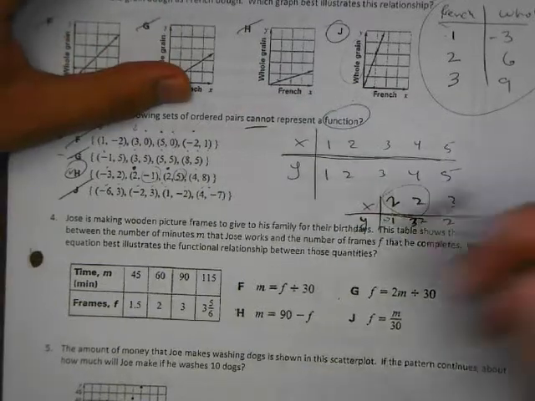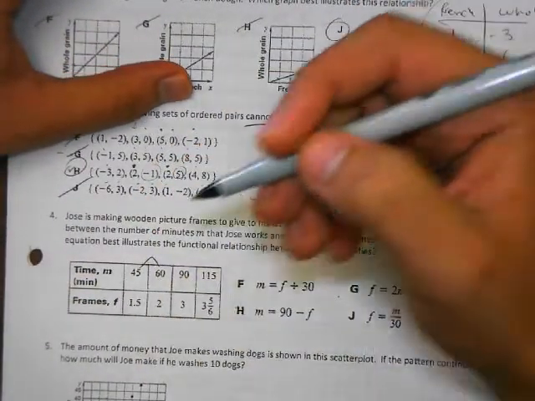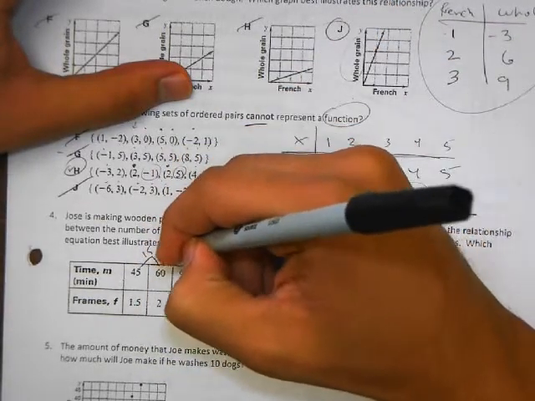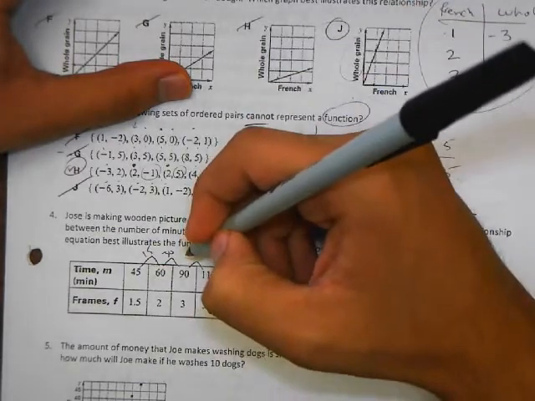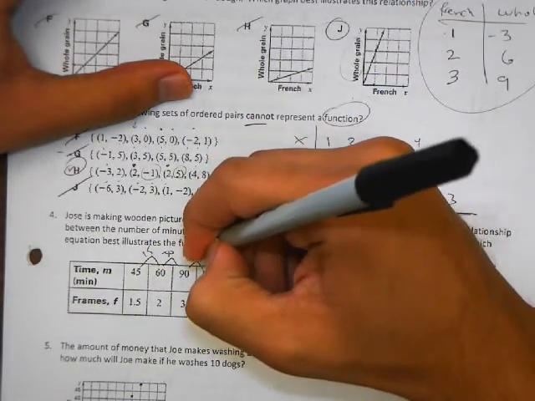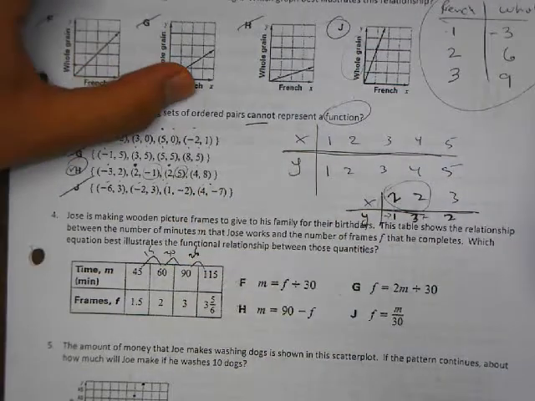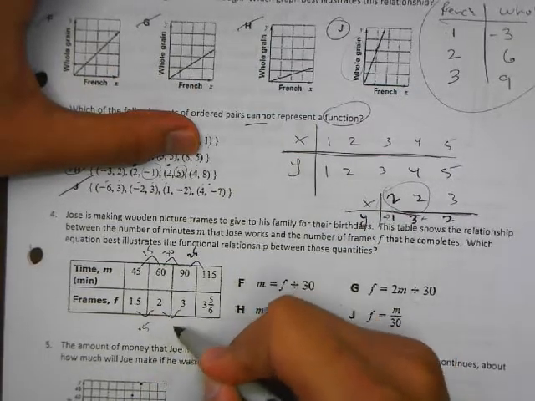So let's see what the difference between our m values is. From 45 to 60, the difference is 15. From 60 to 90, 30, and from 90 to 150, it's 60. From here to here, it's 0.5, sorry, 1.